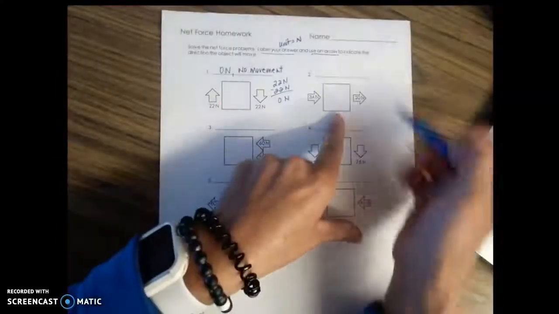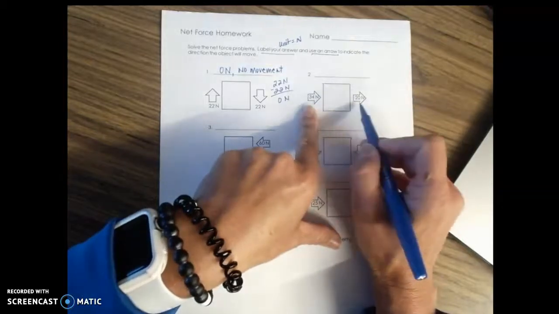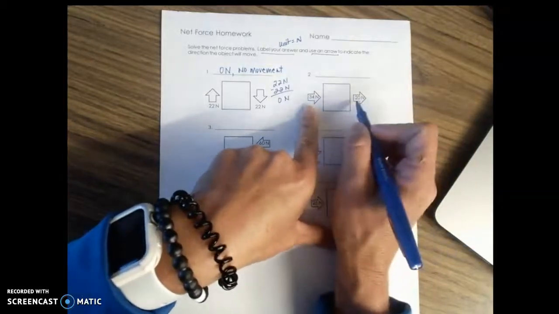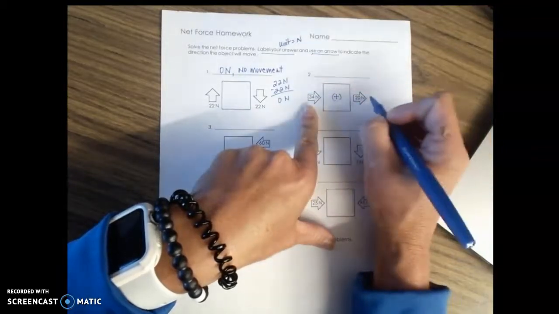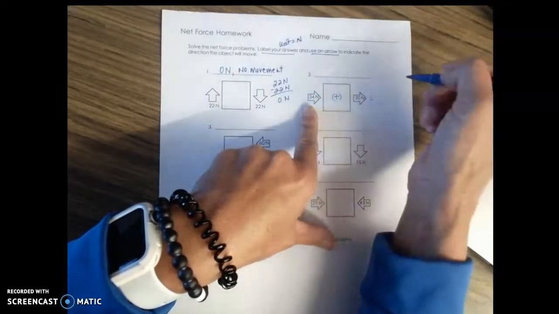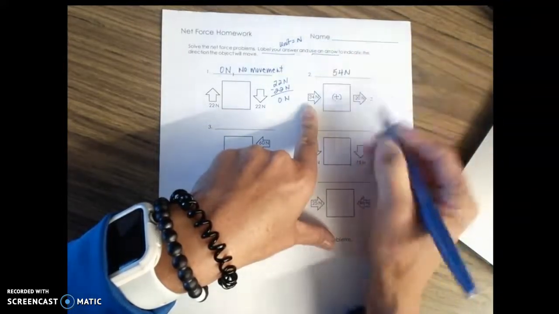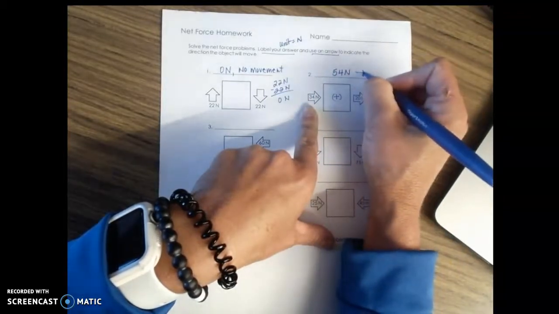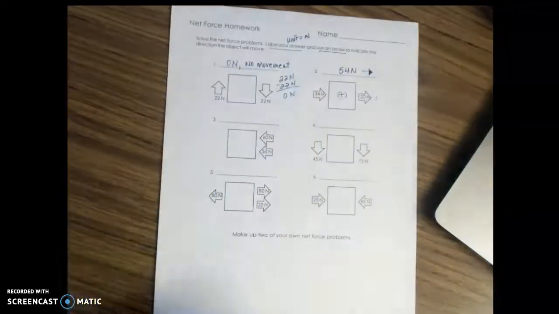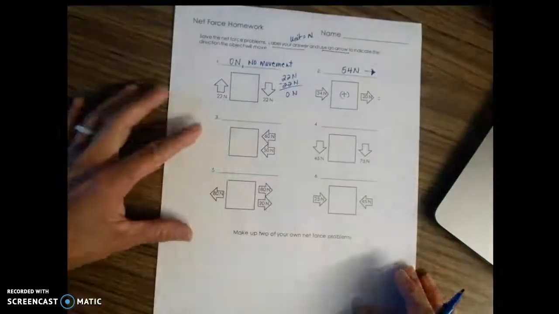Looking at number two, we have 34 newtons and 20 newtons both going in the same direction. Because we're going in the same direction, we're going to add those together, and together those will be 54 newtons. And again, you have to have an arrow in the direction of the greater force. Okay, so our 54 newtons is going to go in the same direction as these two added together.